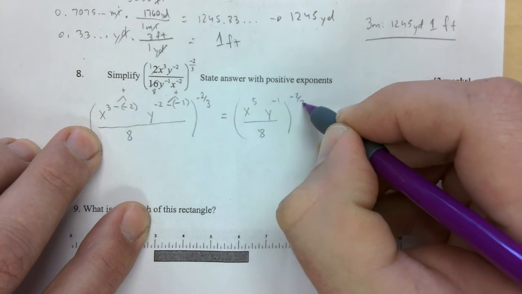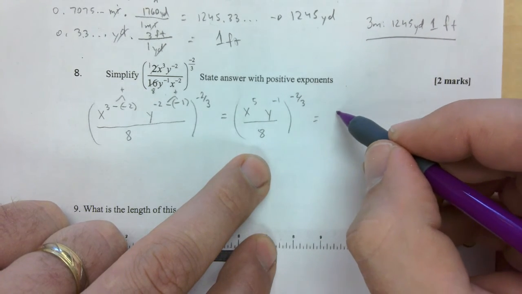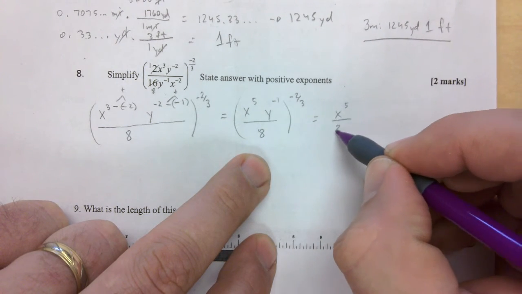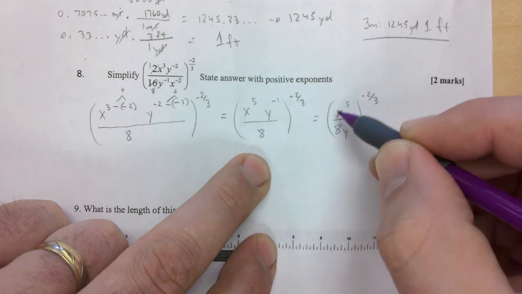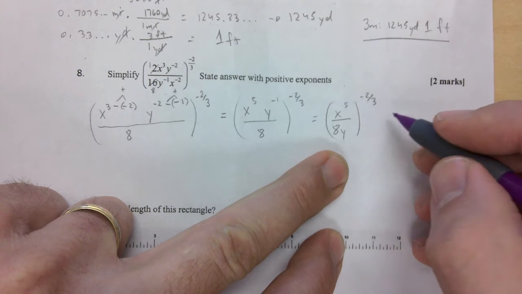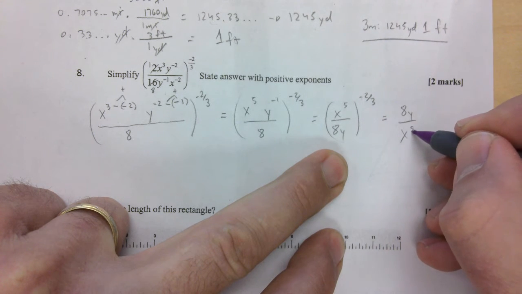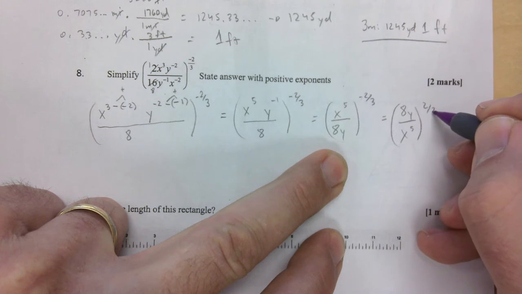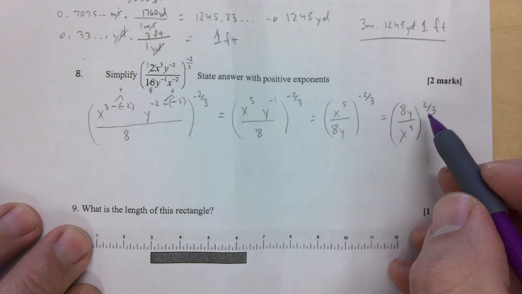All of that to the -2/3. I'm going to bring this down. So it's x to the 5 and it's 8y. All of that to the -2/3. Nothing left to do. Get rid of that negative exponent by flipping everything. That's 2/3 positive. And now I apply the exponent.